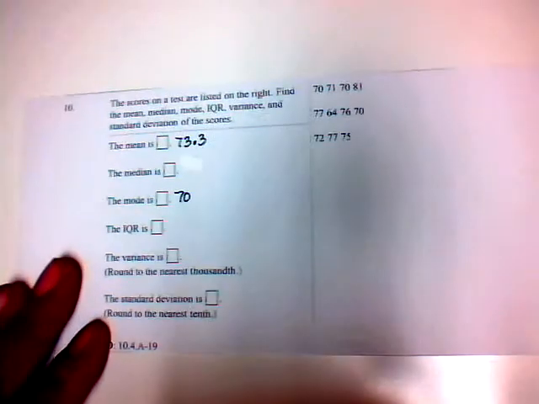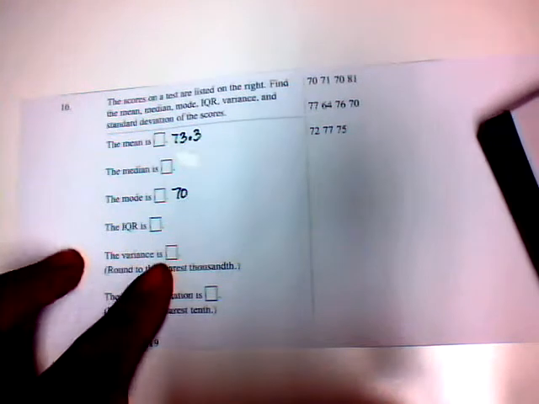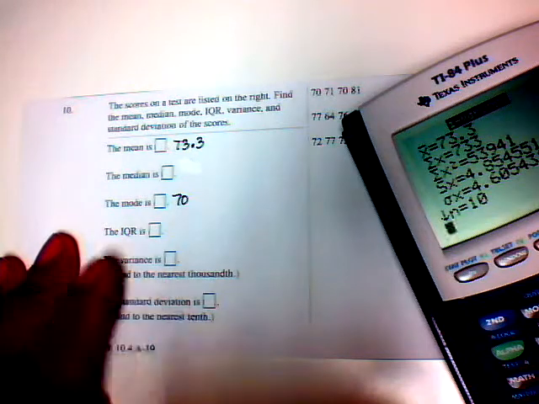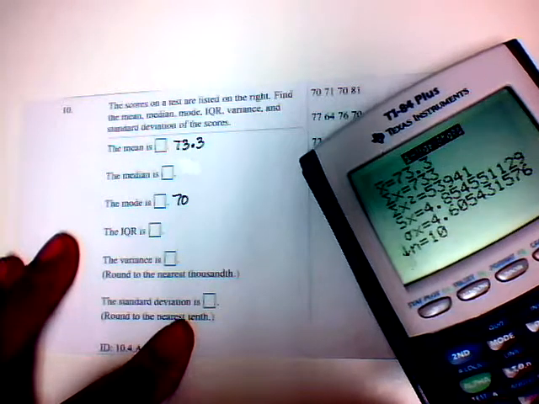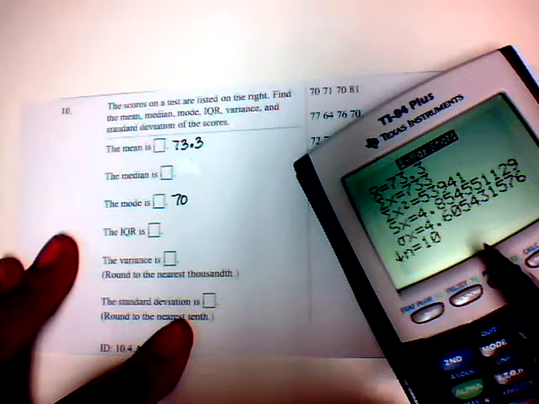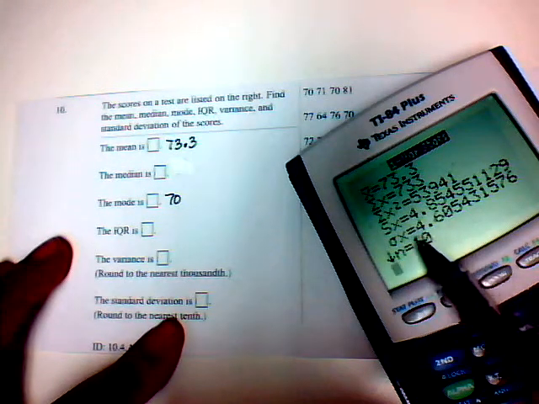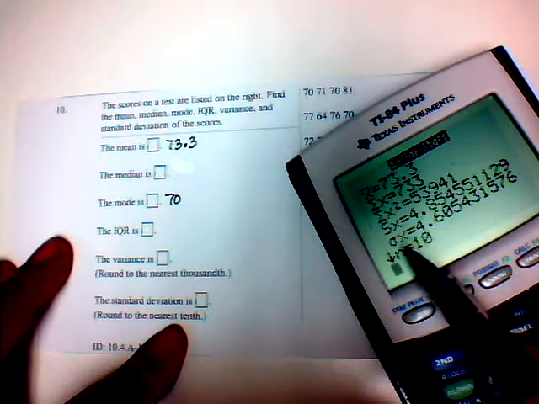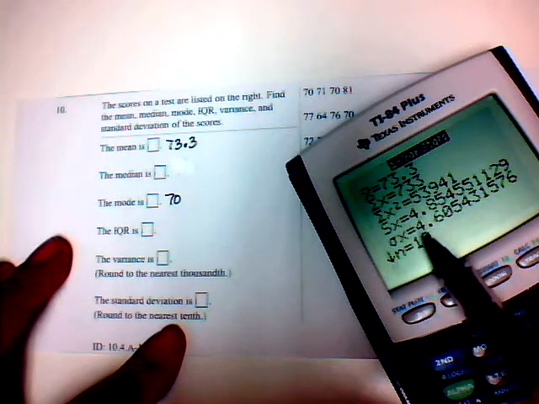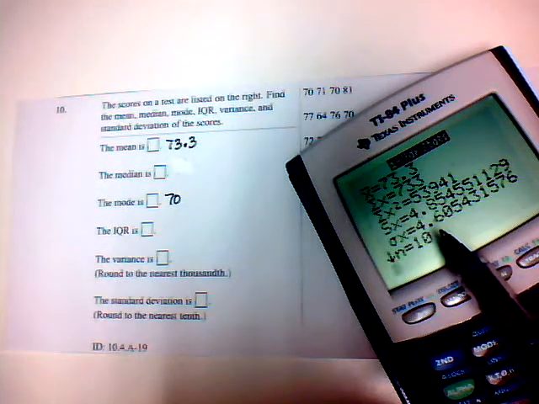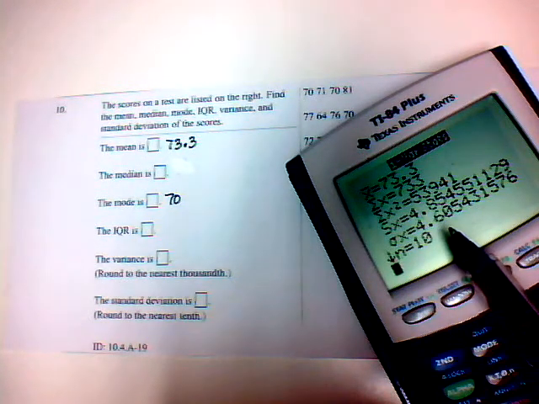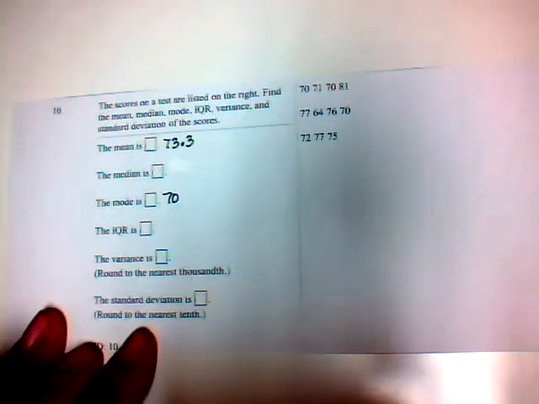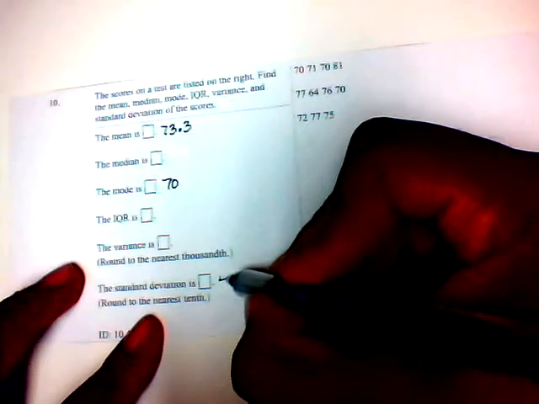Okay, now for the rest of these, look at the variance. Before I get to the variance, let's get to the standard deviation. The one that we want is this one right here, to the nearest tenth, where it says sigma x. That's the standard deviation we want, which is 4.6. So the standard deviation there is 4.6.